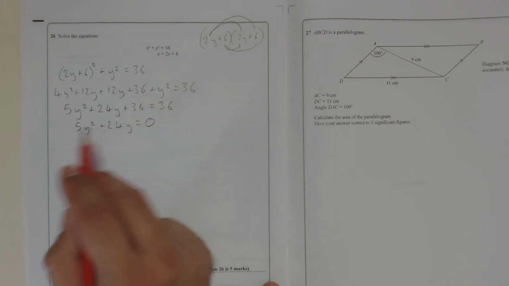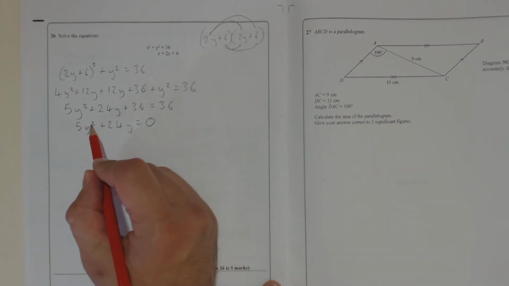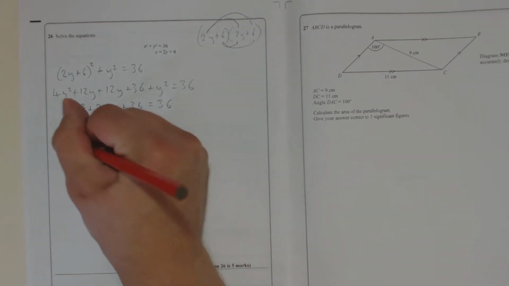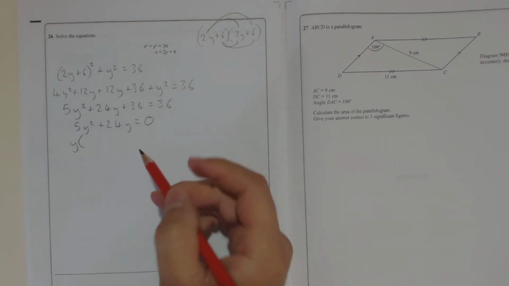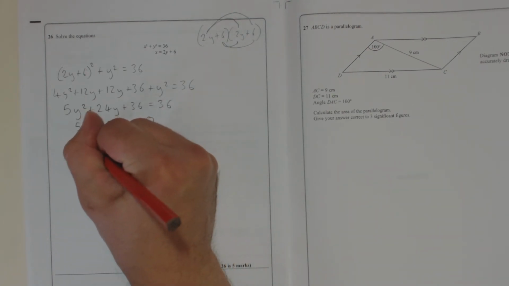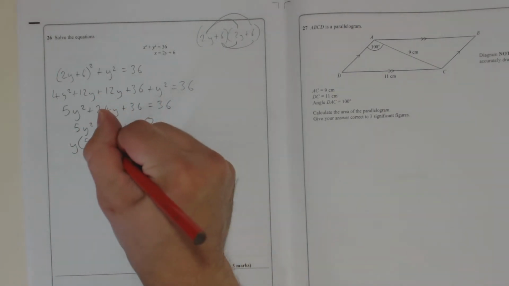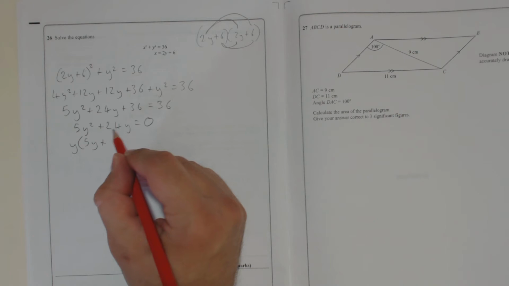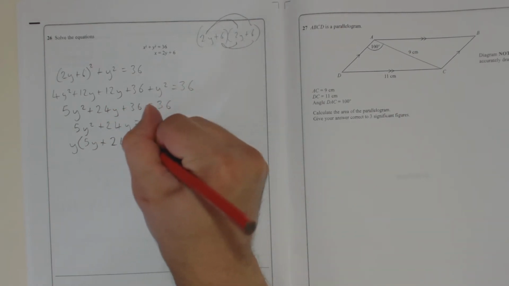Nothing, just 1, so we don't bother taking 1 out. Now look at the letters: y squared and y. The only thing we can do is take out a factor of y. So y, open a bracket: what do you multiply y by to get 5y squared? That's 5y, because 5y times y is 5y squared. Plus, what do you times y by to get 24y? That's the 24 part. And that is equal to 0.